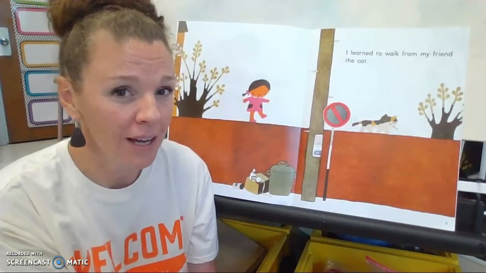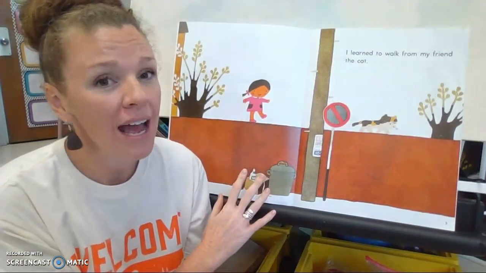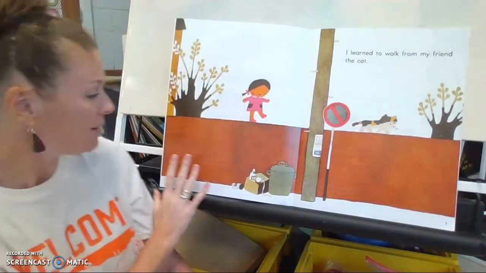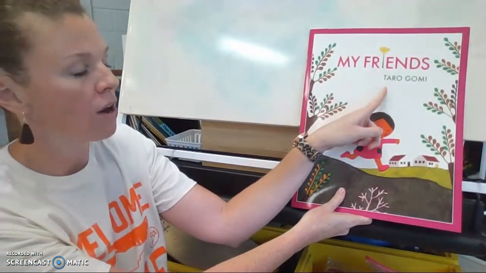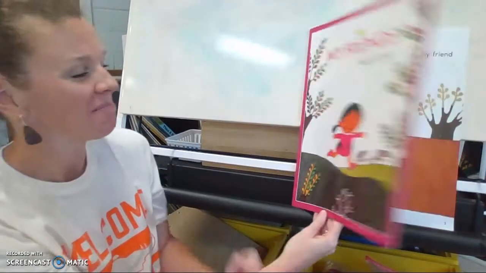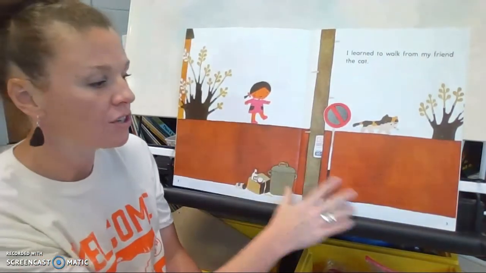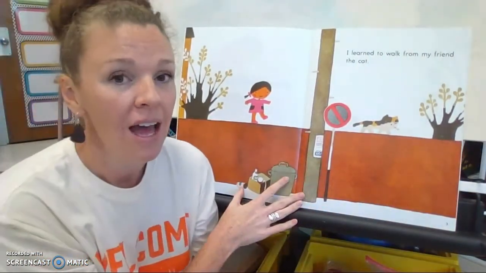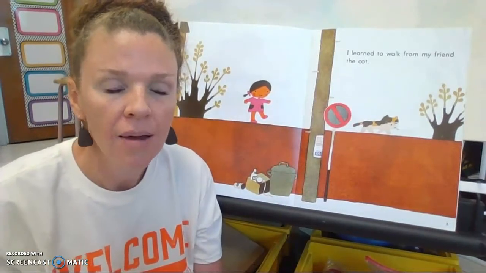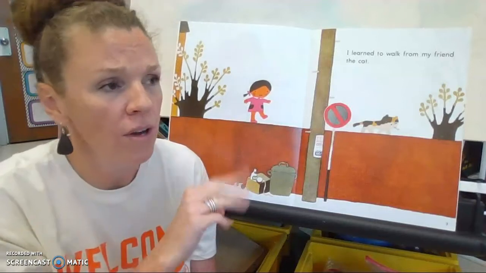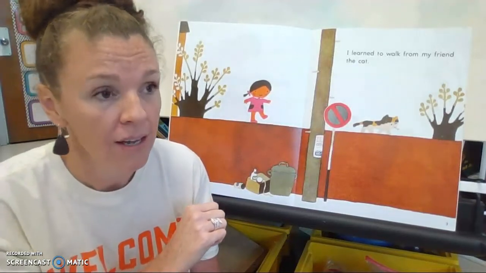from a good friend of mine. So, as I read today, I went ahead. It's the story My Friends by Taro Gami. I went ahead and turned to page 3. I want you to pay attention as I read today. I have 3 things that I want you to think about as we read.